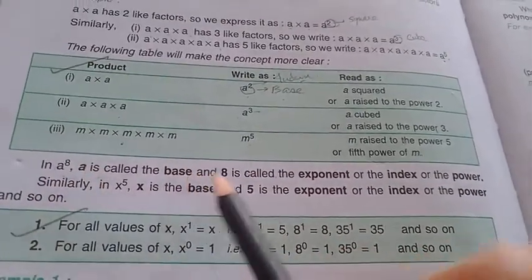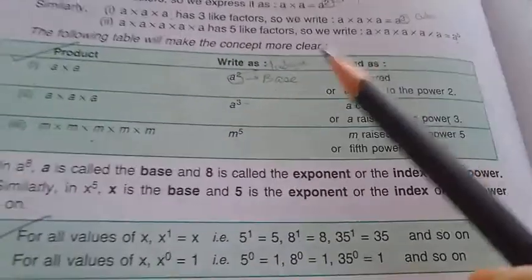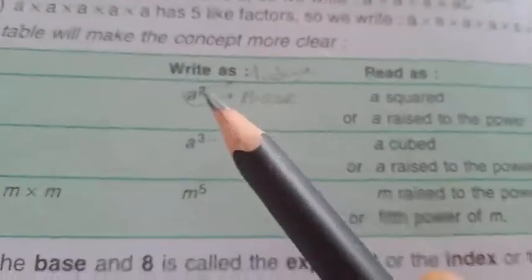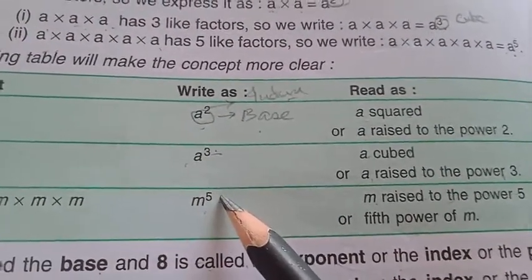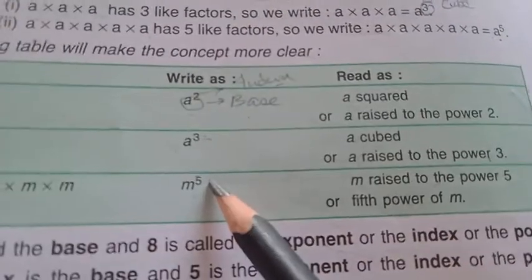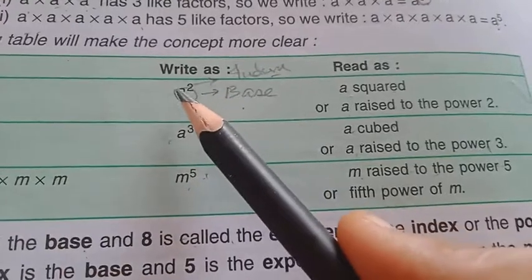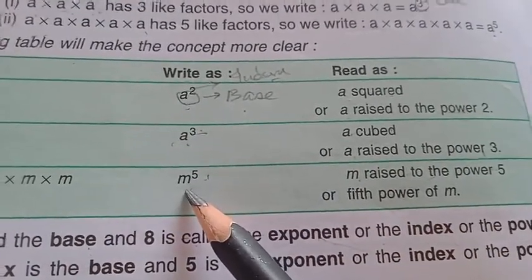A is called the base and 8 is called the exponent or the index or the power. So here, the square, the 3 and the 5 are known as index or power or exponents, and here a and m are called the base.